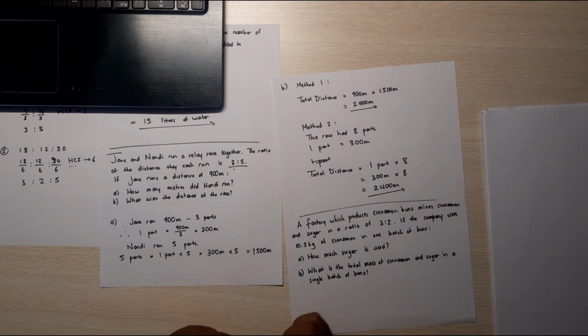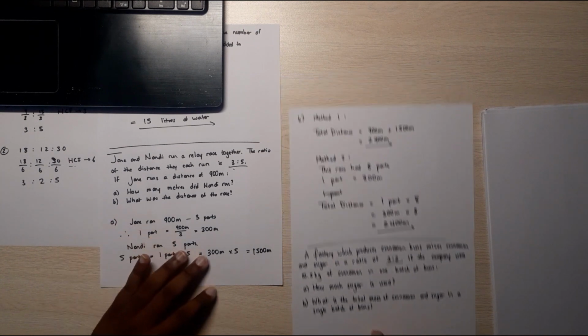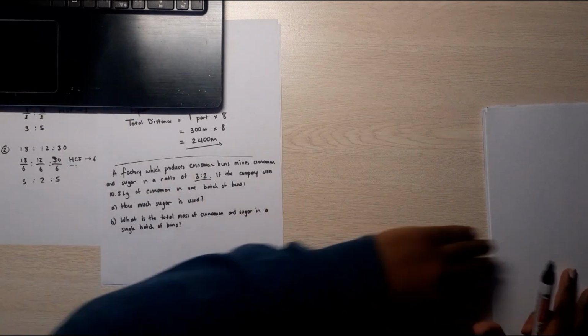A factory which produces cinnamon buns mixes cinnamon and sugar in the ratio of 3 to 2. If the company uses 10.5 kilograms of cinnamon in one batch, A, how much sugar is used in one batch, and B, what is the total mass of cinnamon and sugar in a single batch of buns? I'll put this aside.